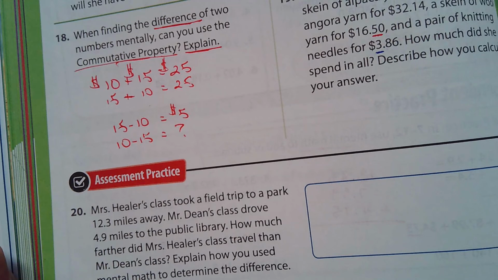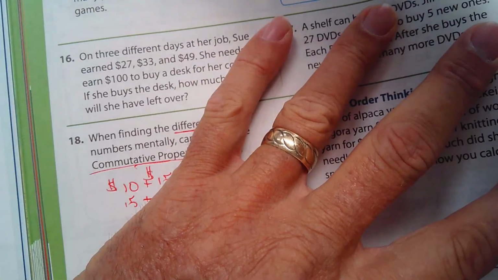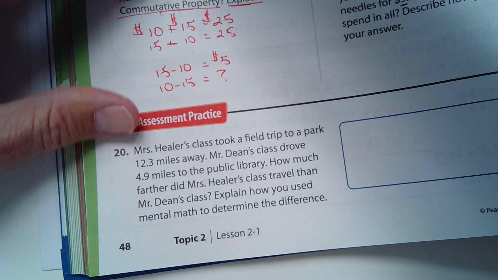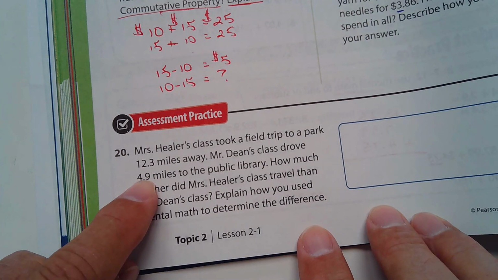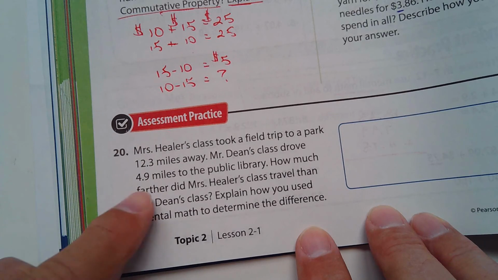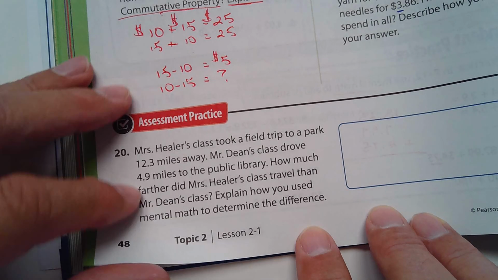All right. So I would do that. That's kind of hard to see, huh? All right. Well, I'm thinking 4.9 is really close to 5 miles. So I would, what do they call that when you add or subtract a little bit in?